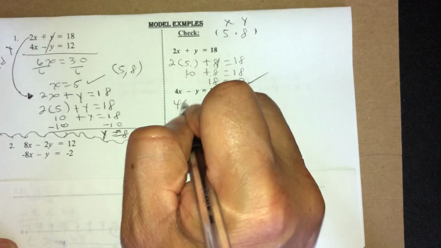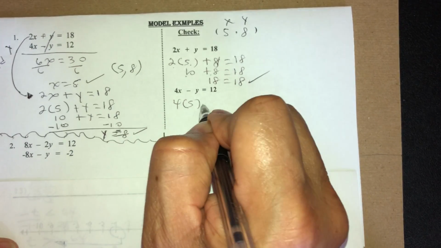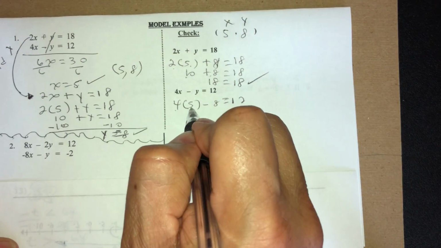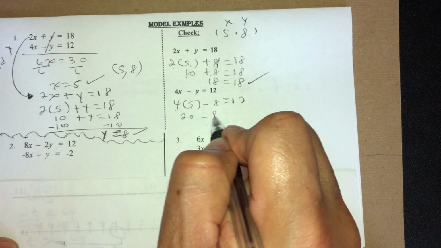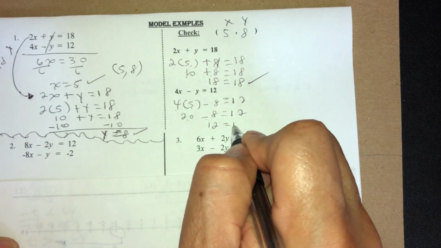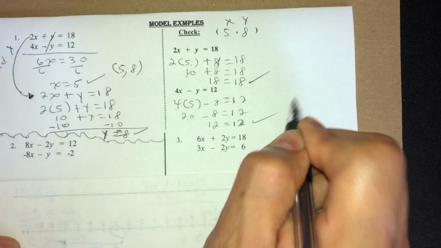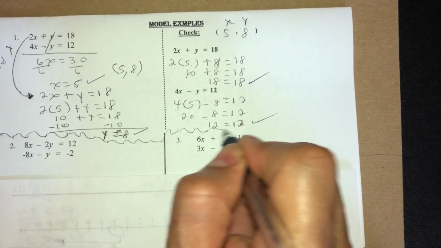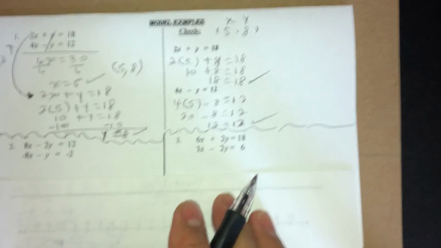Now, 4 parentheses 5 minus 8. That should be equal to 12. 4 times 5 is 20 minus 8 equals 12. And 20 minus 8 is 12. And 12 equals 12, so that works. That's how I know if my solution is correct.